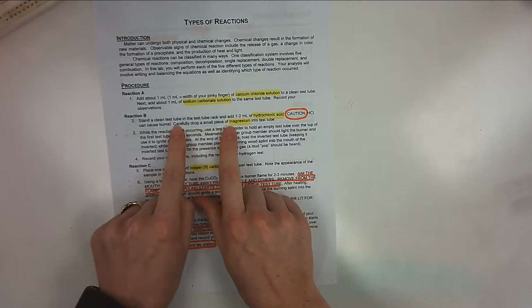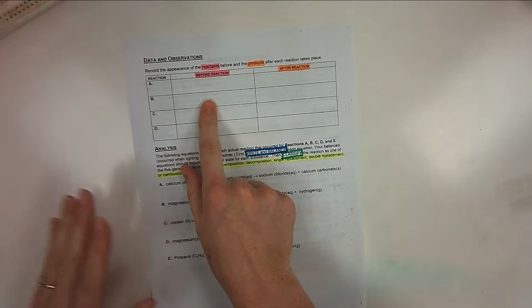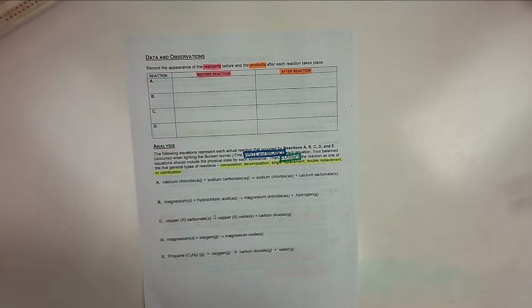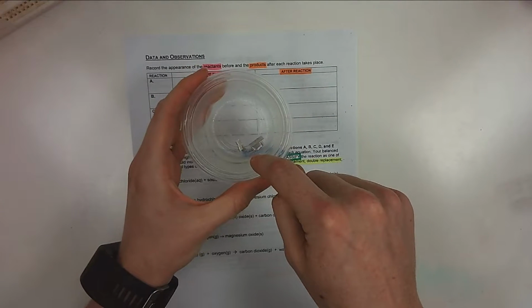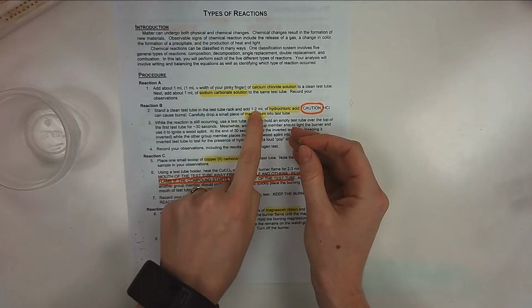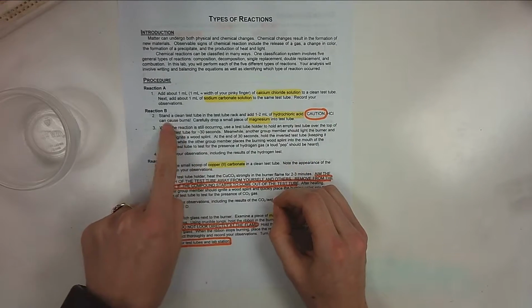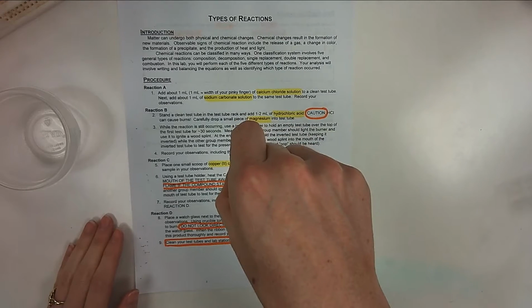Then you're going to carefully drop a piece of magnesium into the test tube. But before you do that, remember to make your observation. So how does that hydrochloric acid solution look? What does the magnesium ribbon look like too as well? So your magnesium ribbon, I'll have several that are cut out in this container. So the way this reaction will work in B, after you have 1 to 2 ml of your hydrochloric acid solution, and be careful, it can cause burns, you're going to place a piece of magnesium into the test tube.